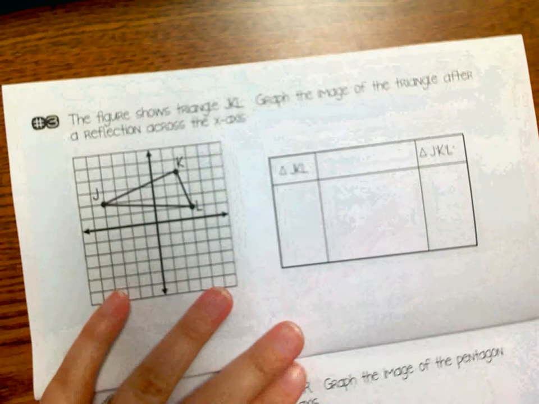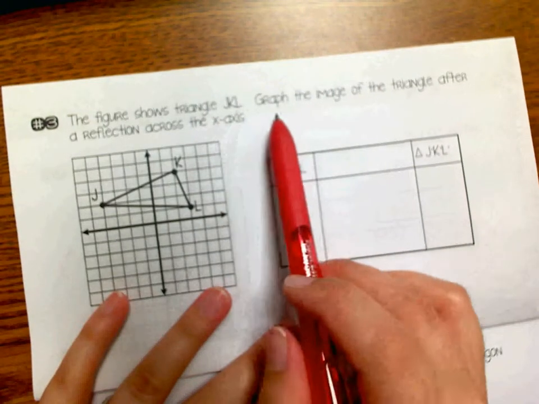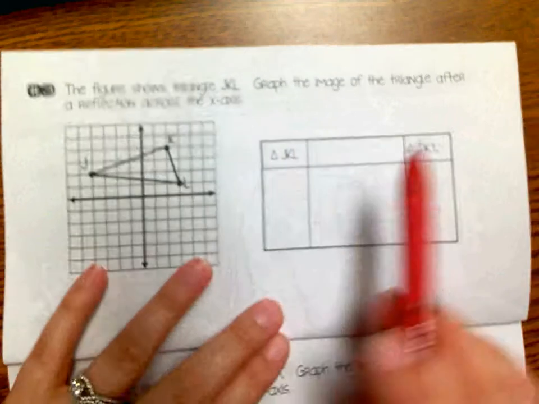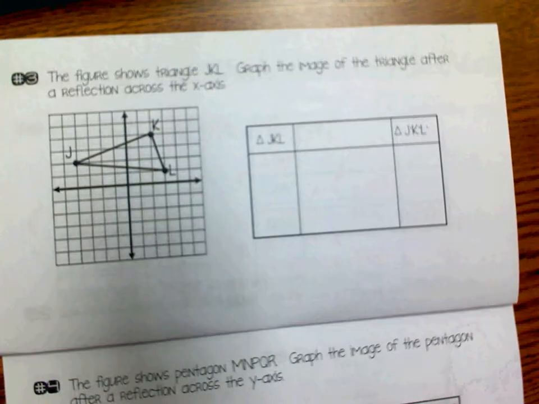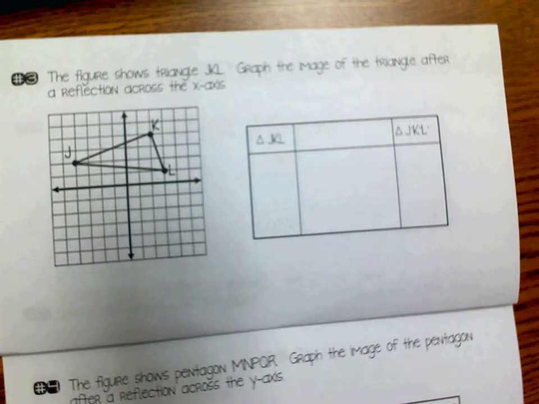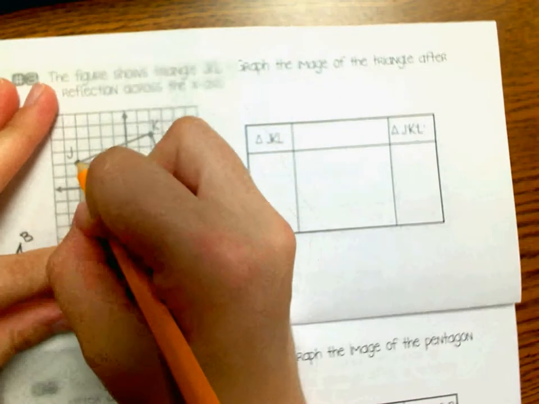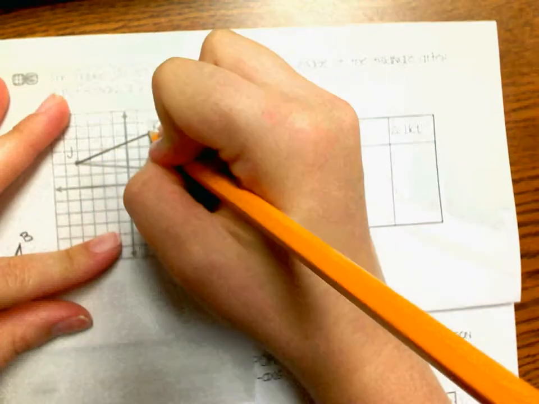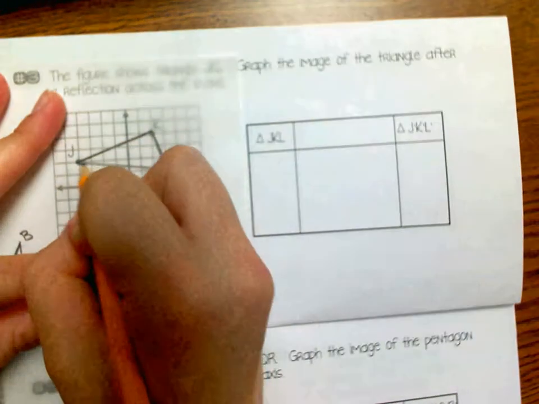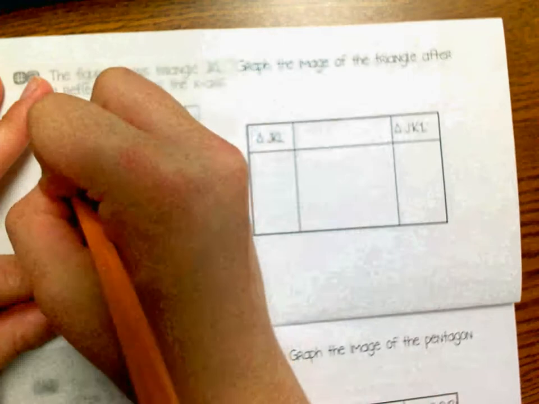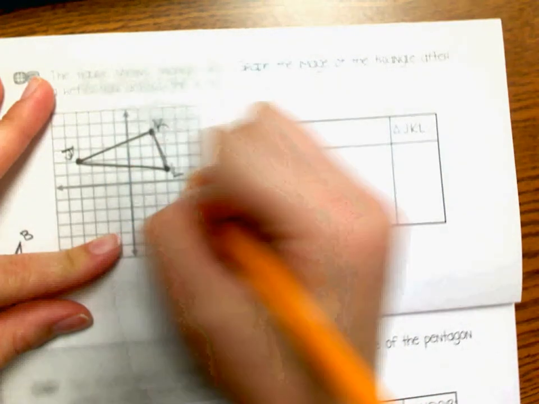So it says the figure shows triangle JKL, graph the image of the triangle after a reflection across the x-axis. So the way that I'm going to do this with you guys is I'm going to take my patty paper that we used a couple days ago, and I'm going to trace my pre-image, and then I'm going to label my endpoints, so J, K, L.